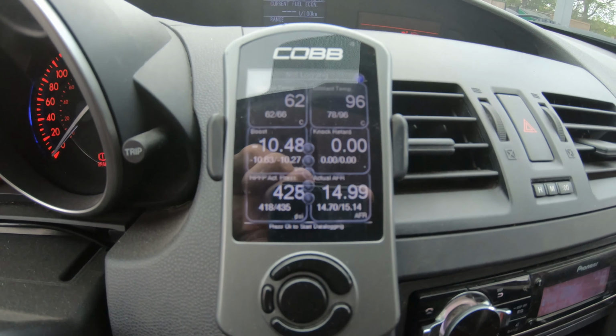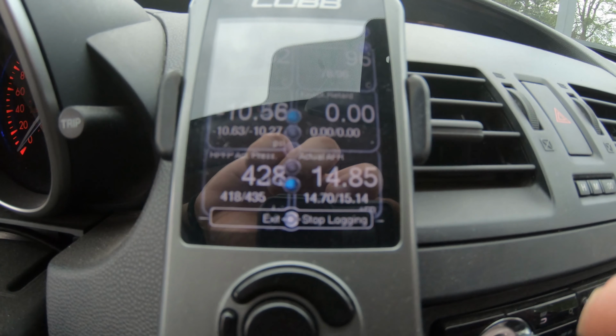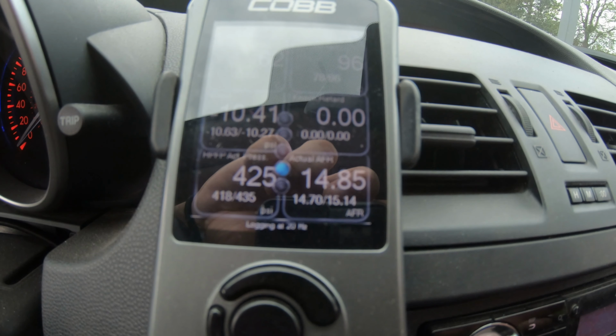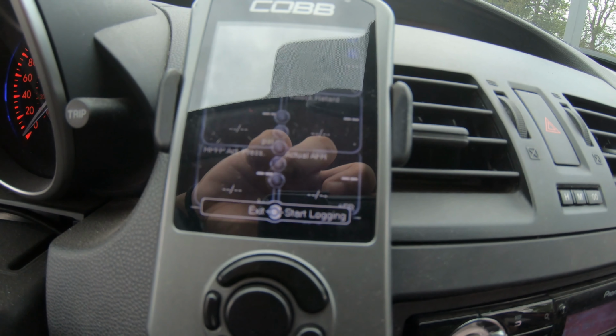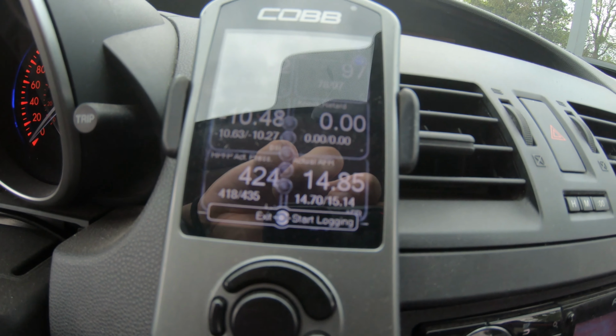You probably already know to start your data log, you're going to click the center button, and to stop your data log, you're going to click the center button. So I'll go ahead and show you what happens here when you start logging. You're going to get these blue dots kind of up and down. Now that signifies that the Access Port is logging. You hit the center button one more time, log's going to stop.